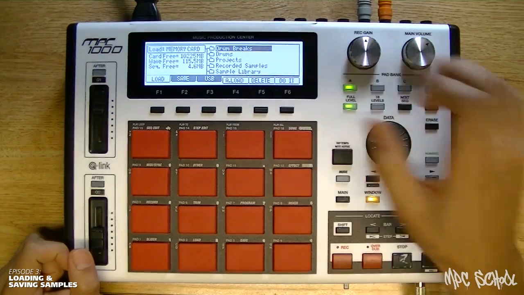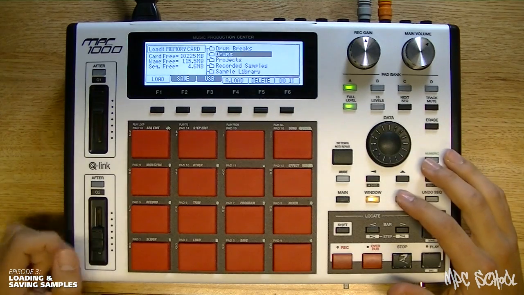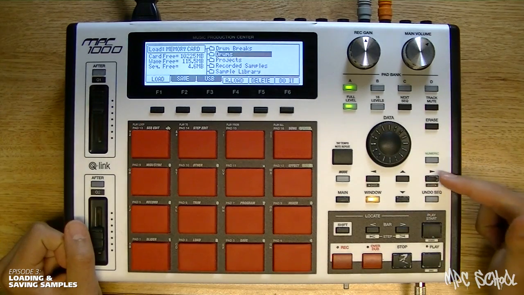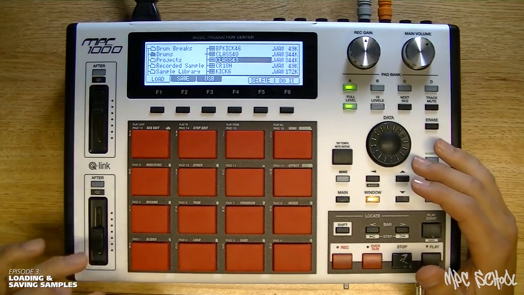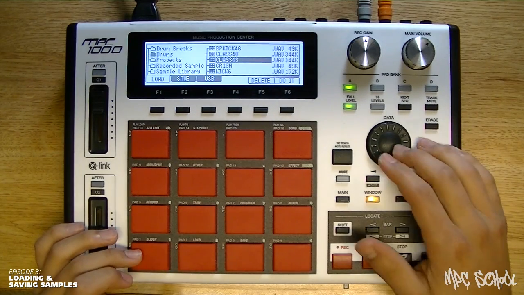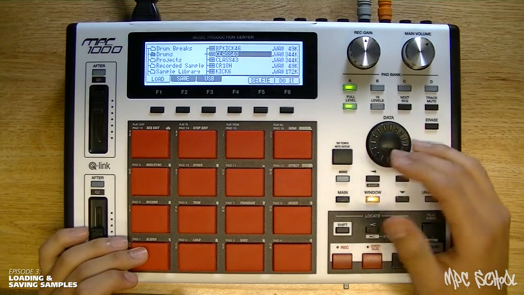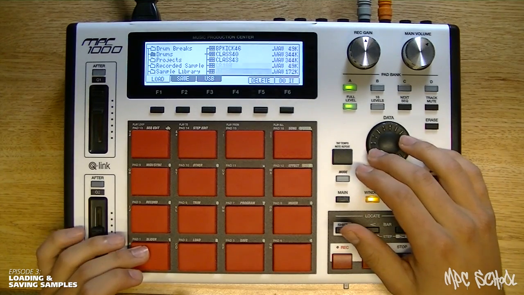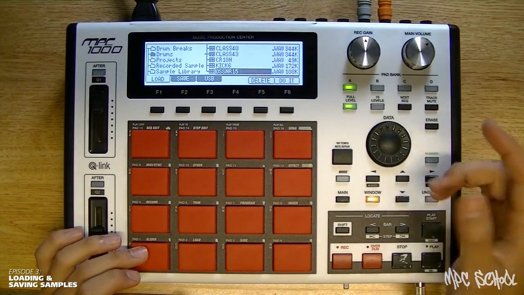By scrolling through this, you can use the wheel, or you can use up and down. So I'm going to hit drums. I'm going to push the right cursor to tab into that folder. You can just scroll through it, and if you tap on the pads, you can audition the sound. So this is a kick drum, some bass sample I have, hi-hat, another kick, a snare. Let's load up a kick, a hi-hat, and a snare.